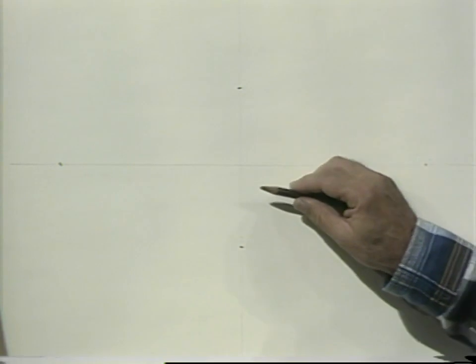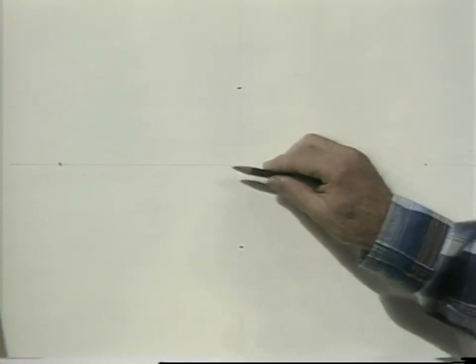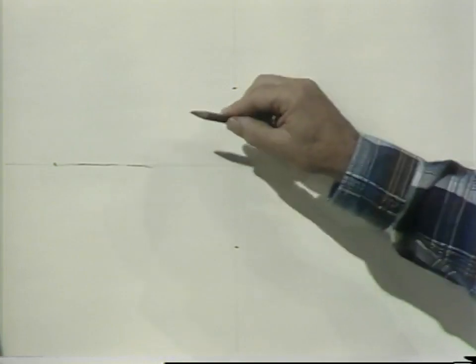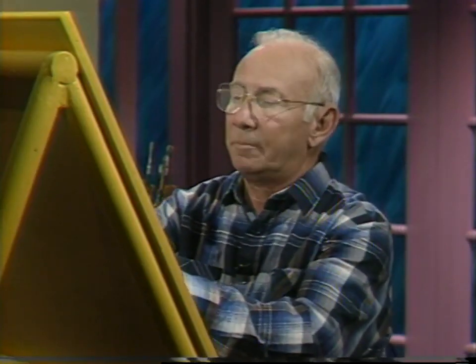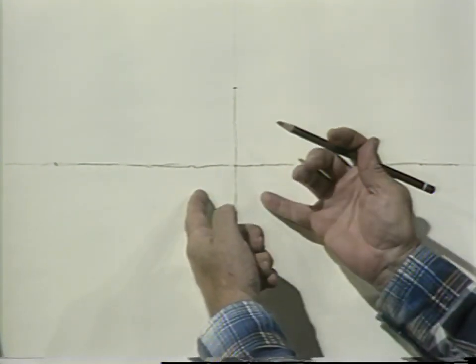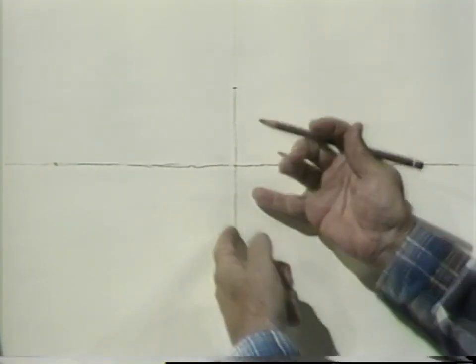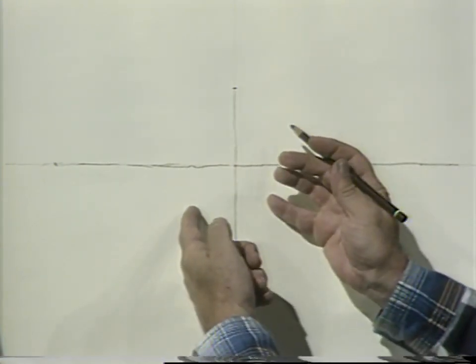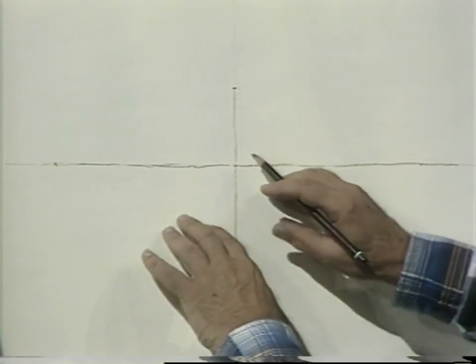Now let's move from a one-point perspective to a 2-point perspective. Now in a 2-point perspective, I start the same way I did as in 1 point. Now if I'm drawing a block or a building, this will be one side, and this will be the other side. And the center line of vision will divide those two. Now this is where the difference starts.